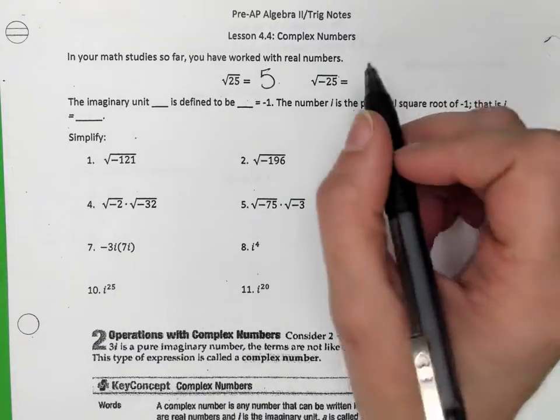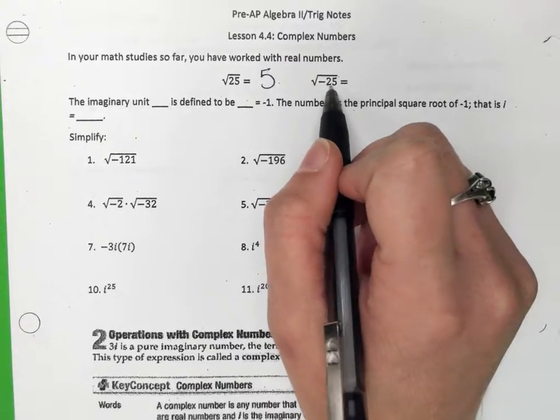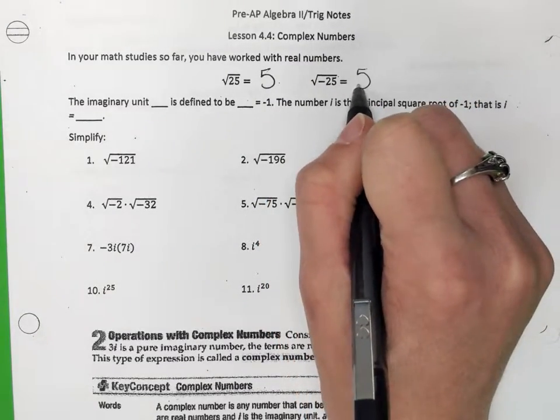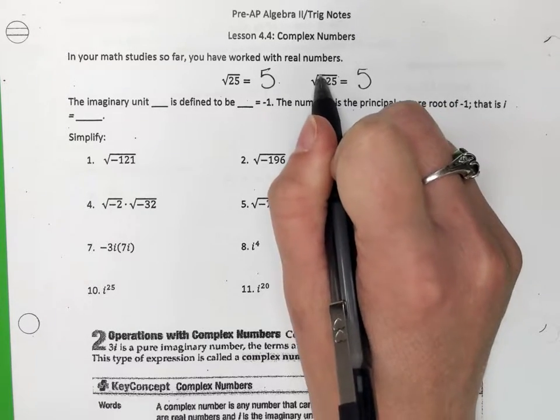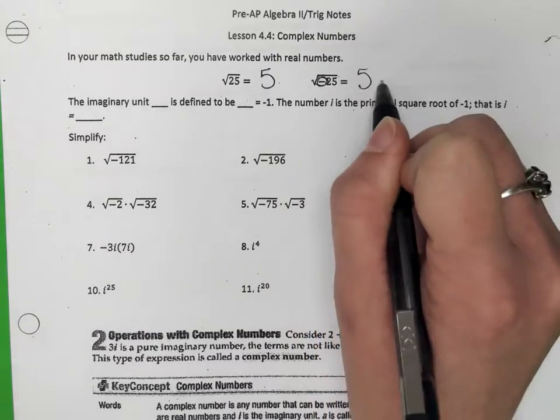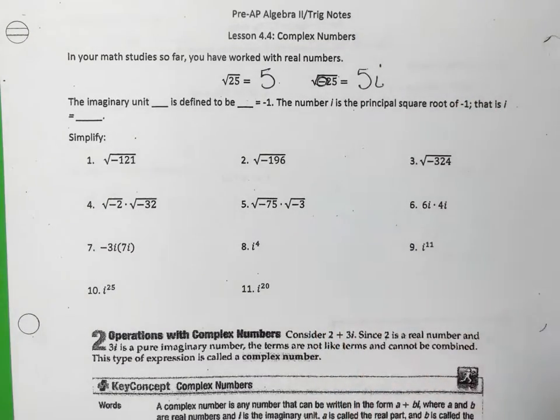All right, we went over this, okay? So let's go over this again. The square root of 25 is 5, correct? But now that you've got this negative, you can't really take the square root of negative 25. So it's not just 5, it's 5i.